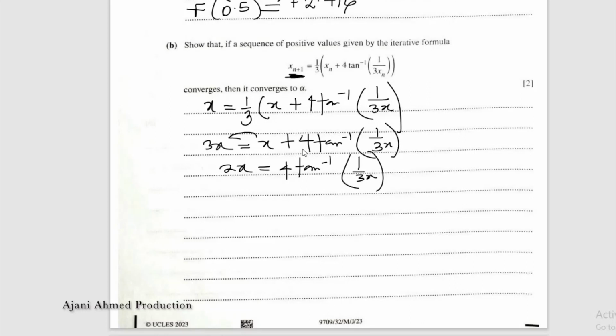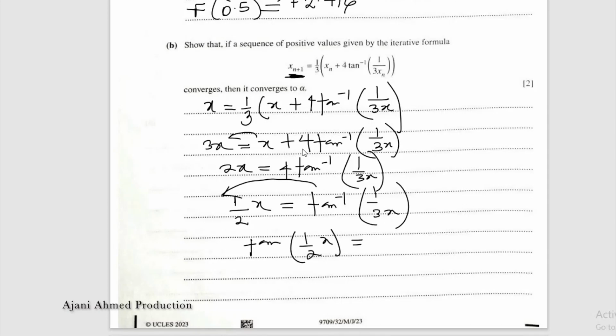From here, divide both sides by 4. Then I have 1 over 2x equal to arctan 1 over 3x. Take the arctan to the other side, it becomes tan of half x equal to 1 over 3x.